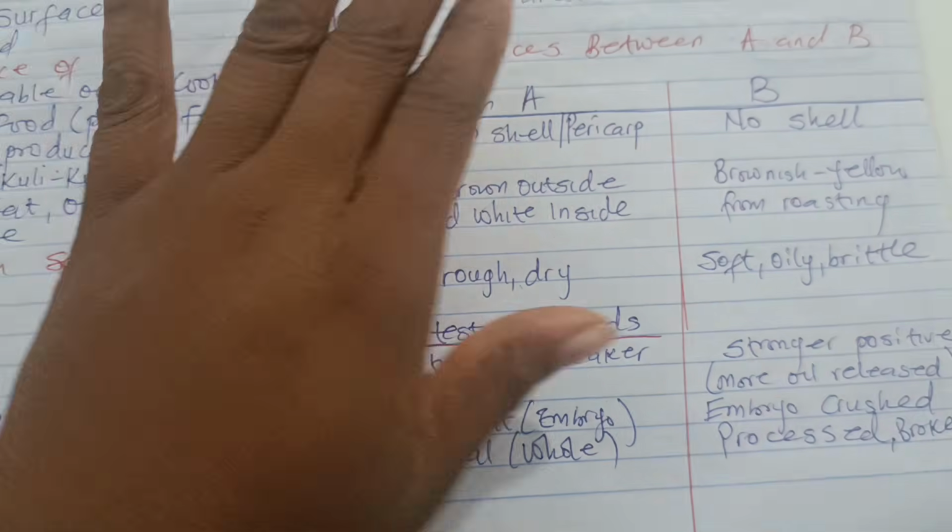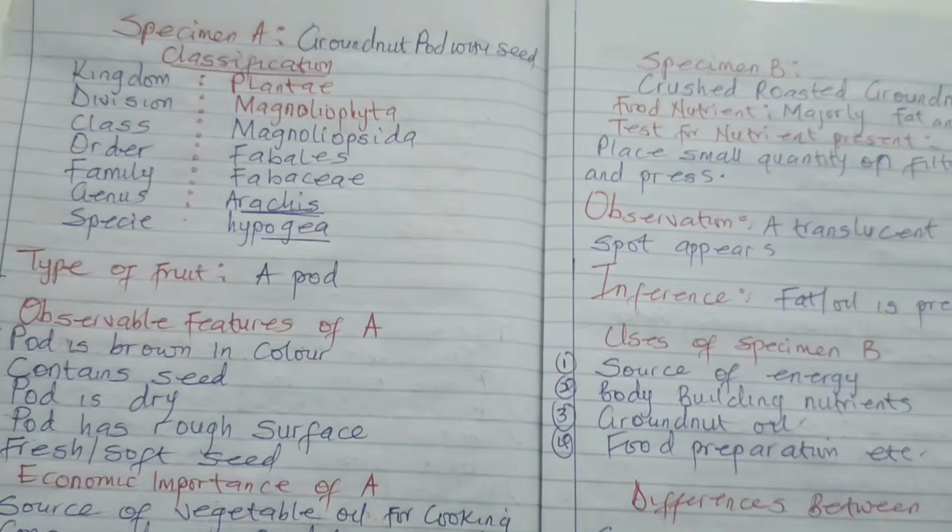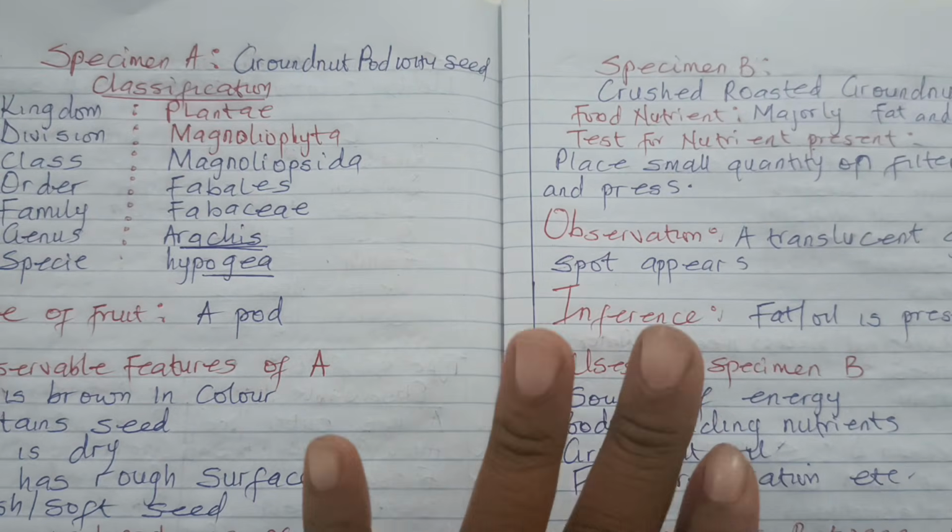Okay, in order not to make this so long, this is where I'll be ending on specimen A and specimen B. Please watch out for the other parts of the question.